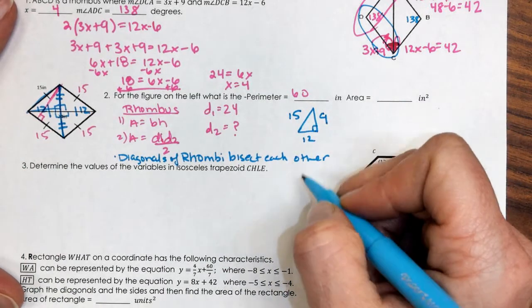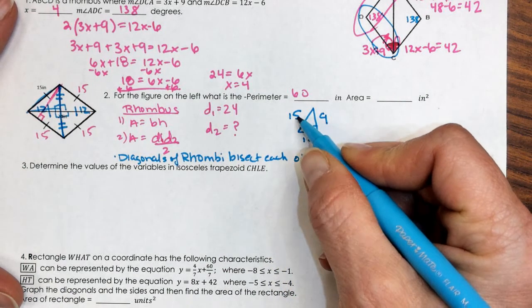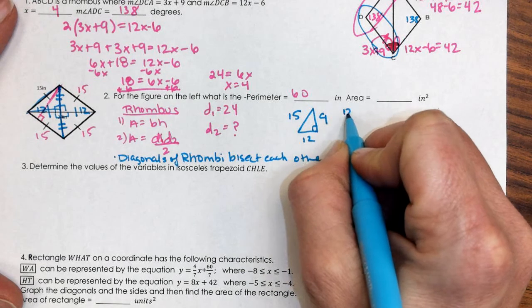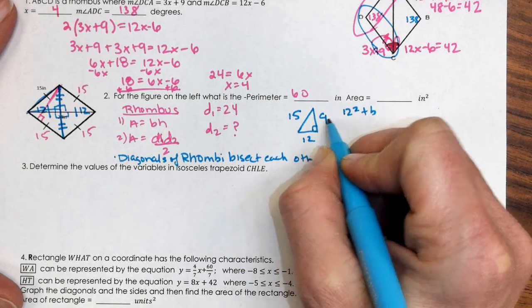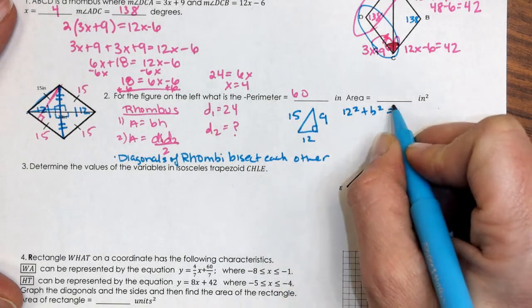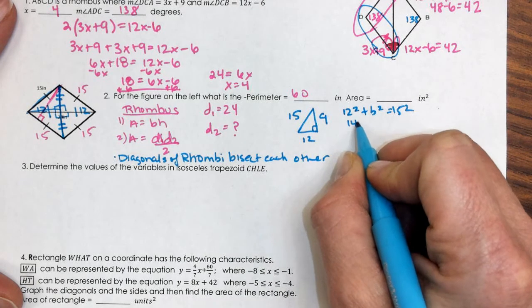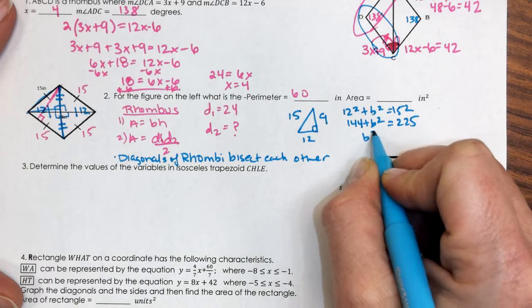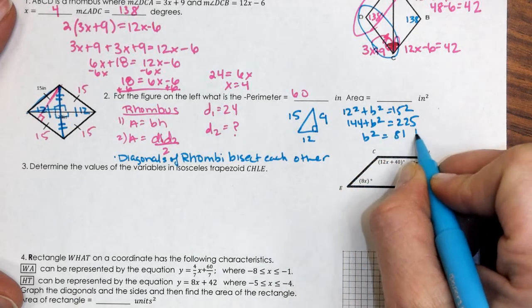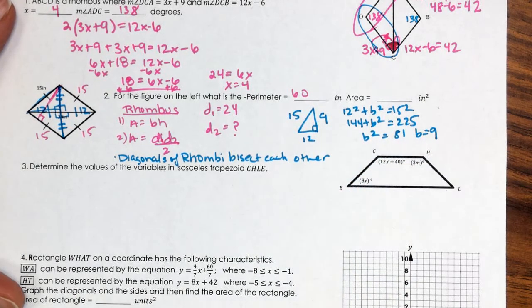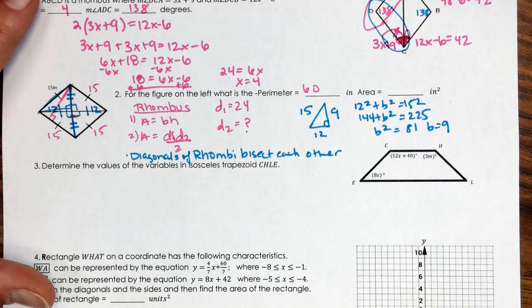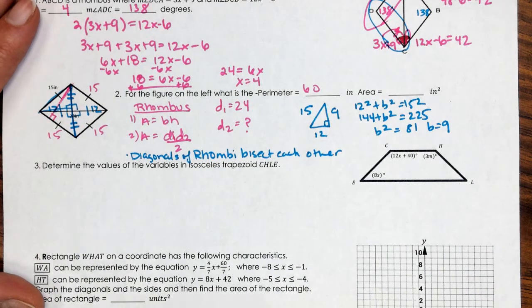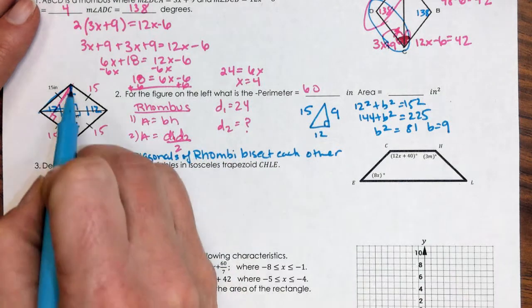This is a Pythagorean triple, a 3, 4, 5. You can also find that by doing 12 squared plus b squared equals 15 squared. 144 plus b squared equals 225. b squared equals 81. b equals 9. So that was just this piece here.